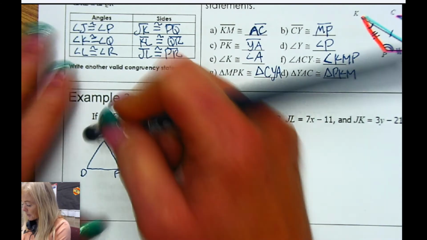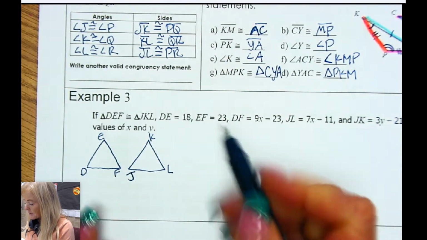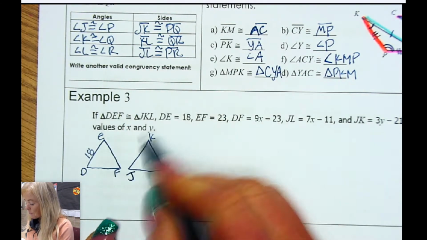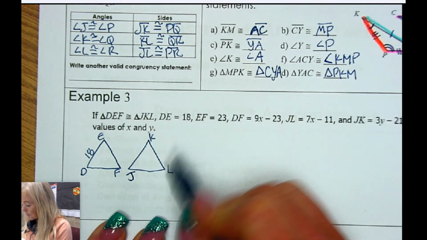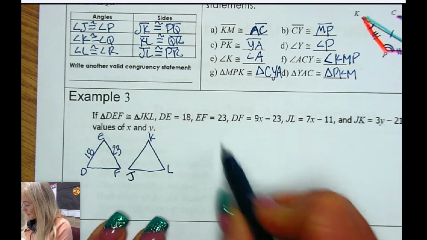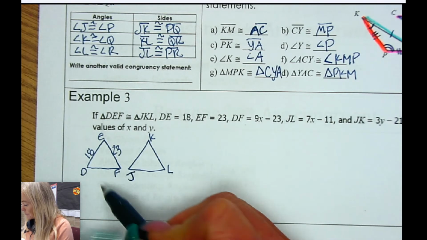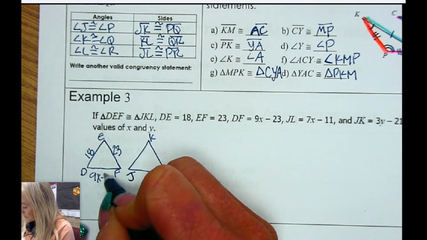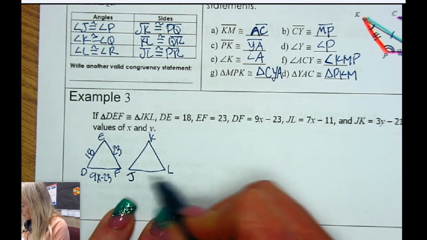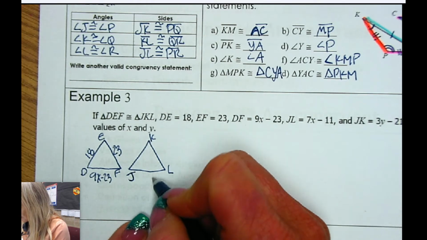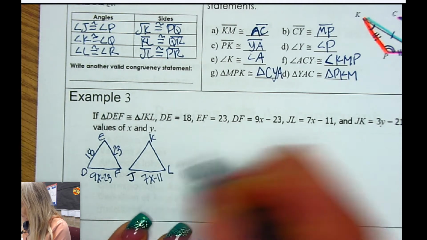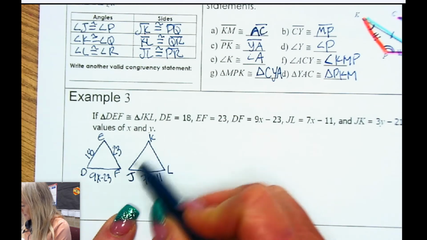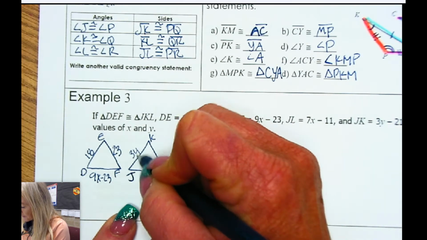Once those are lined up properly, then you can start marking these. DE is 18, EF is 23. All right, DF, and you just find them, write them in, is 9x minus 23. JL is right here, and it's 7x minus 11. JK, right here, is 3y minus 21.